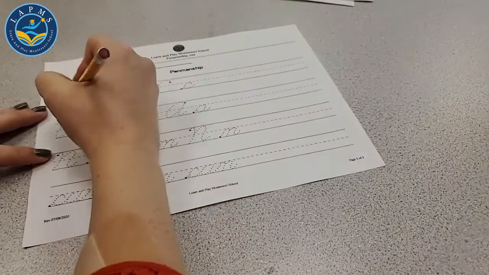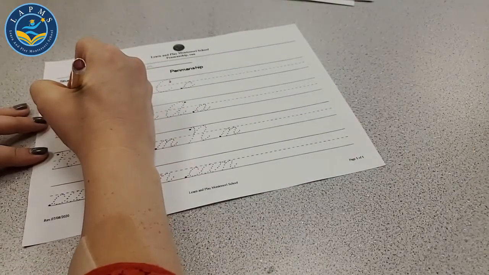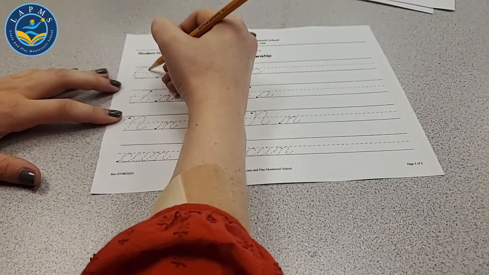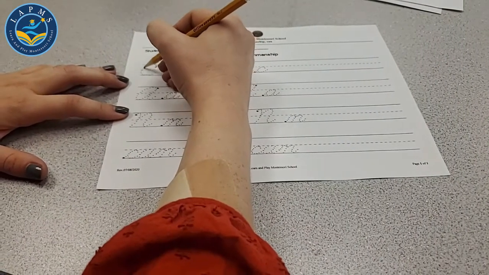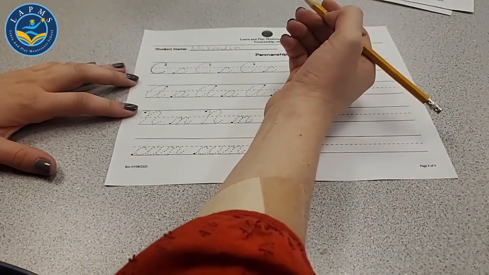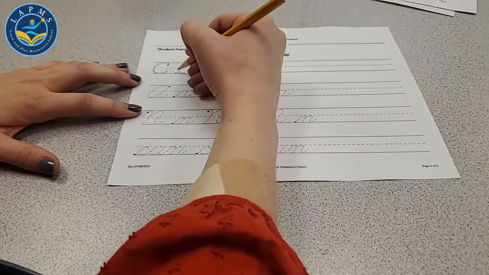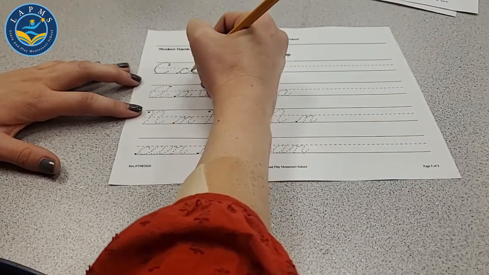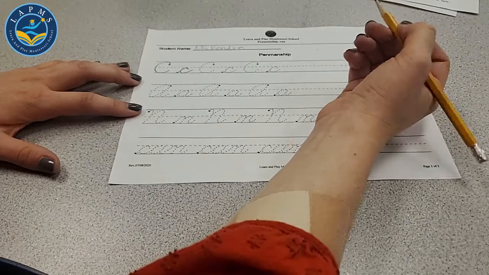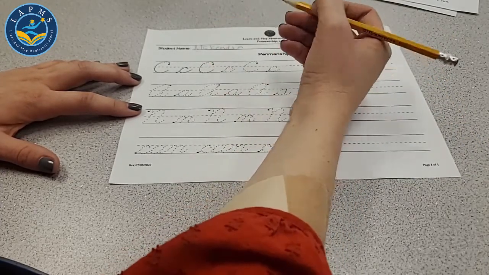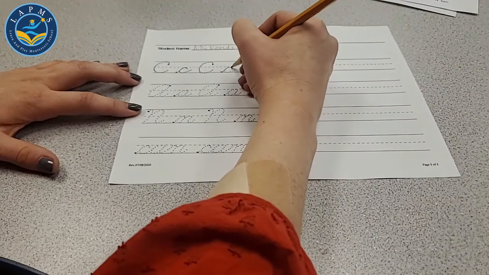Our big one first, from halfway to the top, and we're gonna go around and around. Our C goes from top to bottom. Our little c, we're gonna start at the bottom line and go up to make that C shape, back down and around out to the next letter. And our big C, easy peasy, little c.